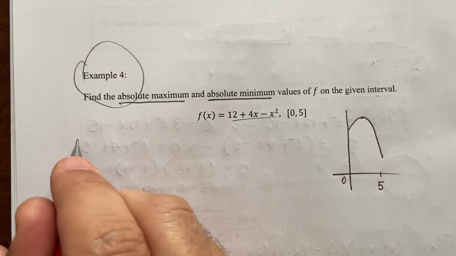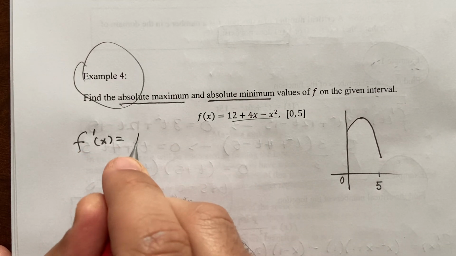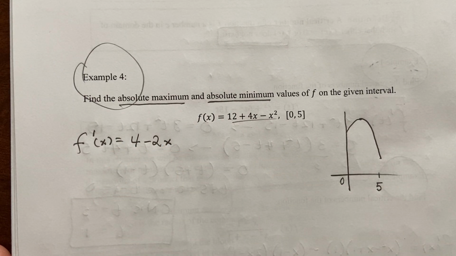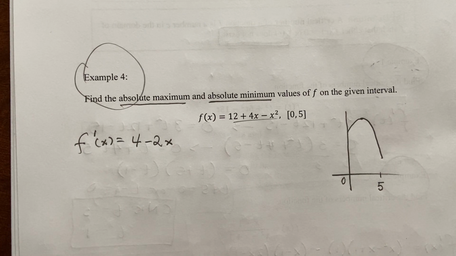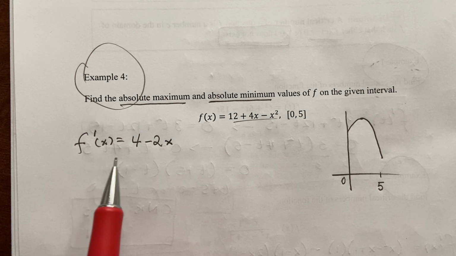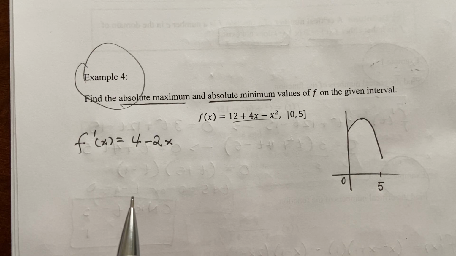To find that with calculus, start with the derivative. f prime of x is 4 minus 2x. Set this equal to 0. We're not going to have the derivative undefined anywhere, right? The derivative is just this linear polynomial, so you can plug any number into it and you're never going to divide by 0. So we are not getting critical numbers from that second option.